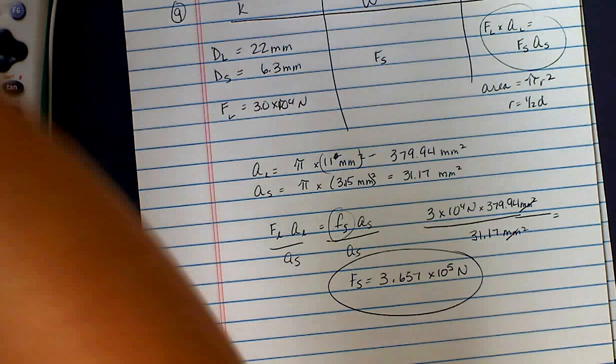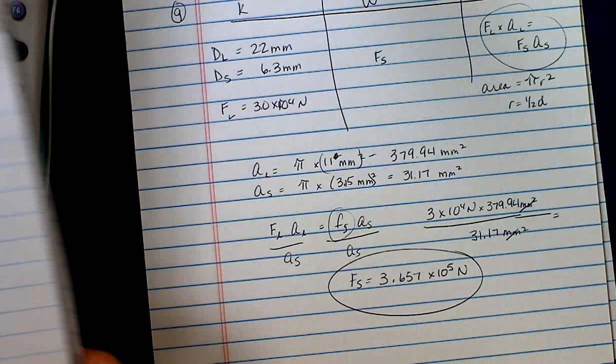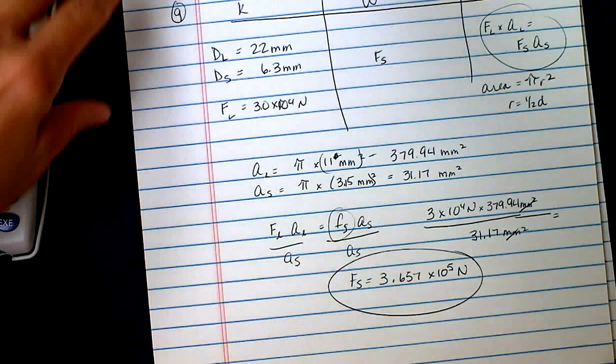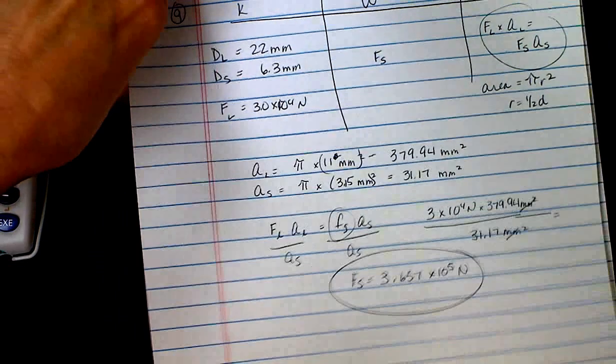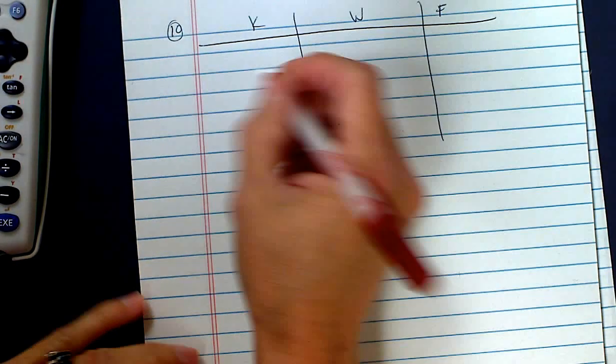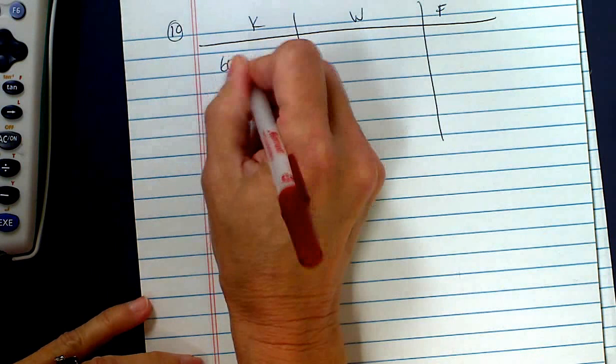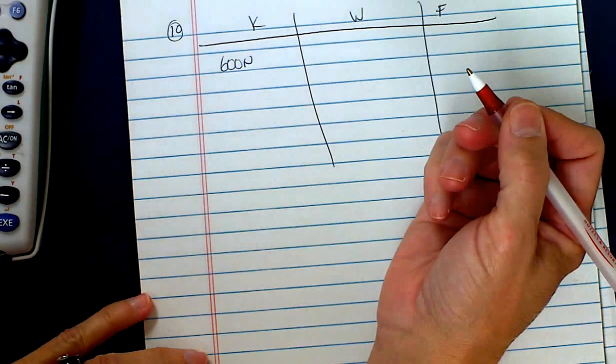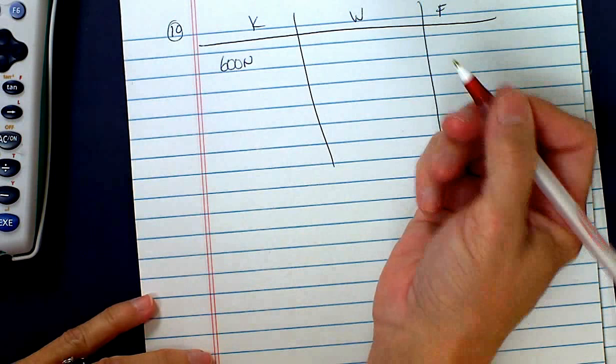Number 10. All right, number 10. A girl is floating in a freshwater lake with her head just above water. If she weighs 600 newtons, what's the volume of the submerged part of her body? Okay, so let's do no, want, and formula grid. No, want, formula. A little too high, sorry. We know she weighs 600 newtons. And we want to know volume.